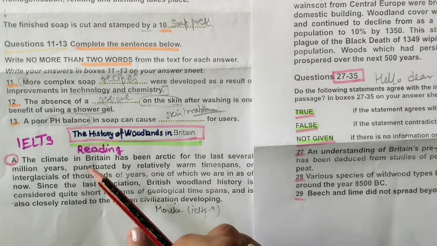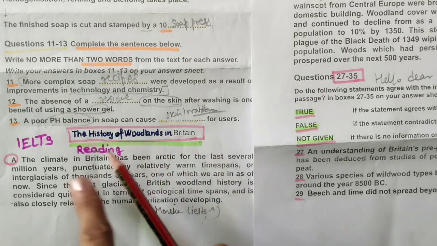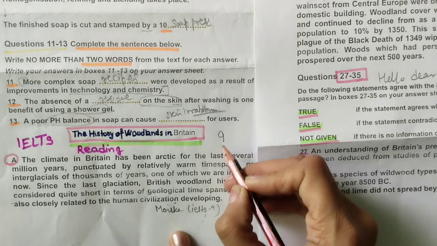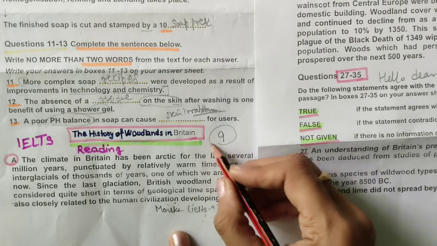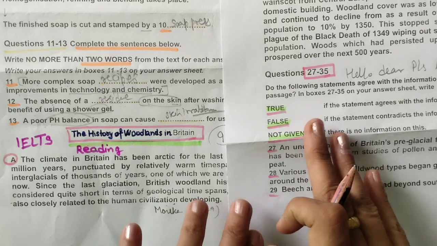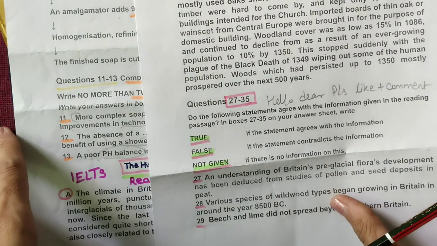So here in this video we are going to solve this reading, the history of woodlands in Britain. Here I want to say, you can also get 9 bands in IELTS reading by following the keyword strategy. Okay, this is not my keyword strategy. In fact, it's your keyword strategy. Students should follow the keyword strategy.